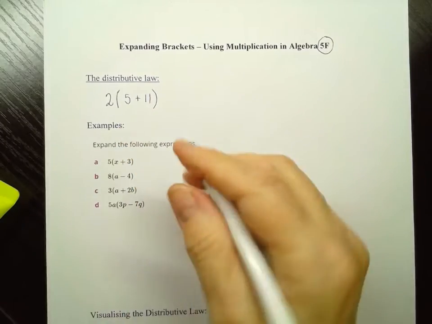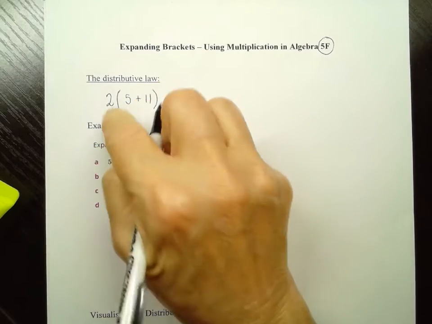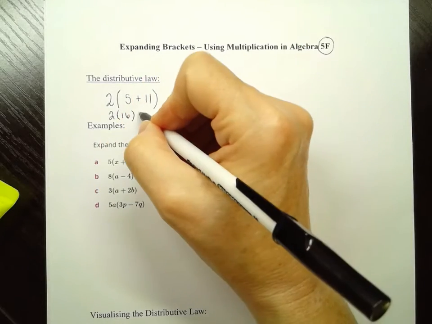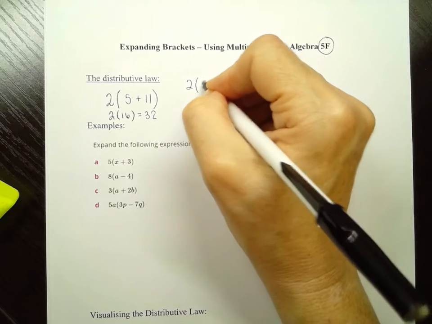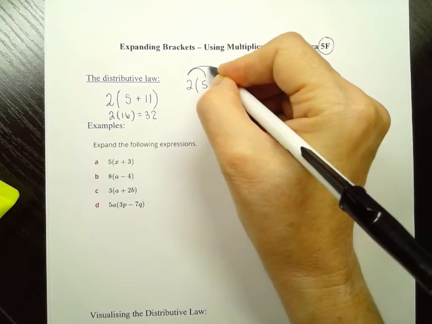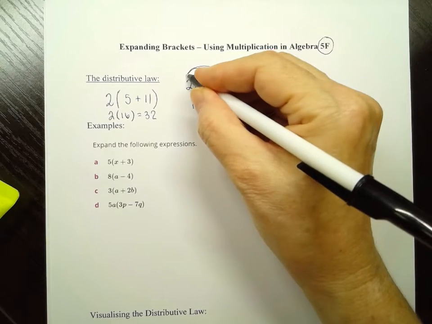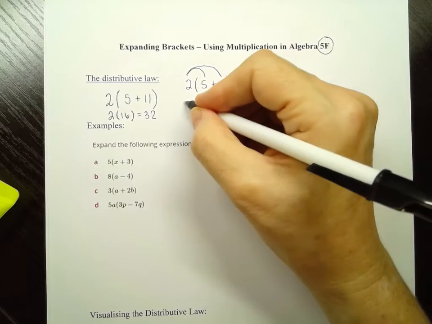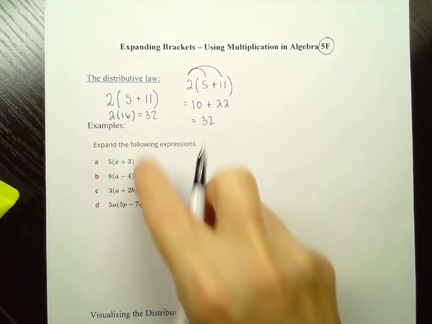I've been told to do brackets first. And so I know that that's 2 times, it means times right there, 16. And 2 times 16 is 32. The distributive law says you could have done this. You could distribute the 2 to both numbers before you add. So you could do 2 times 5 is 10, and 2 times 11 is 22, and you could add the 10 and the 22 and get 32. I think sometimes that might be easier than this way.